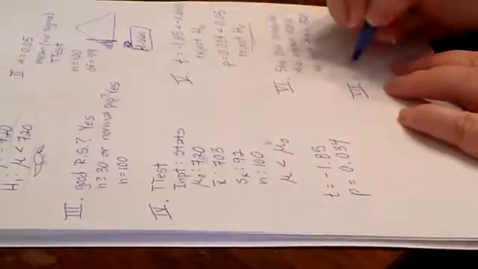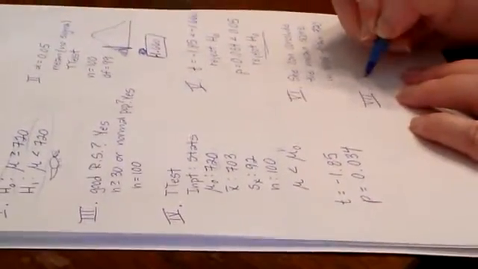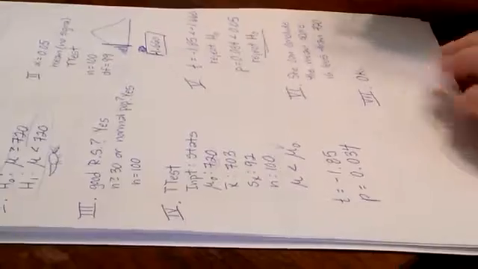And in step 7, it looks like everything is okay here. She has a good, it says she took a random sample. She has a big enough sample. I'm just going to put okay for step 7.